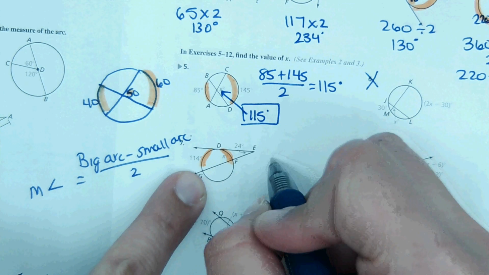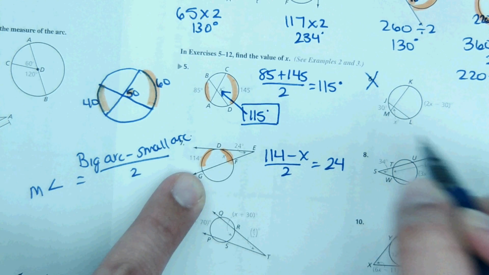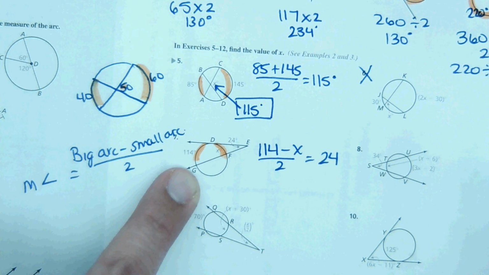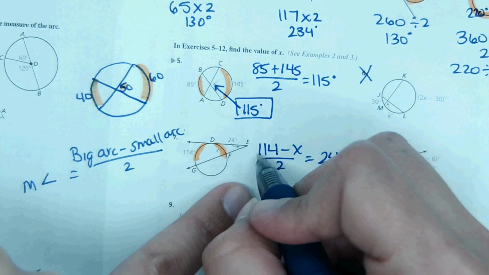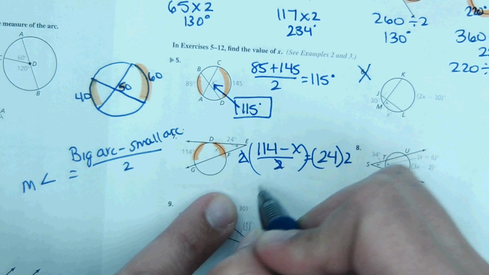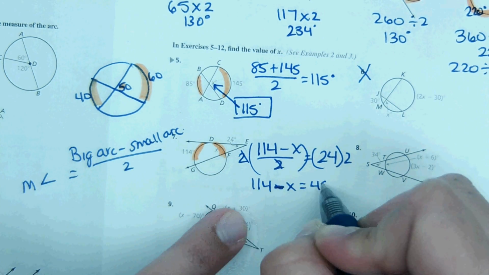So in this case, 114 minus x divided by 2 equals 24. And then to solve for x, start by multiplying both sides by 2. Minus x equals 48.